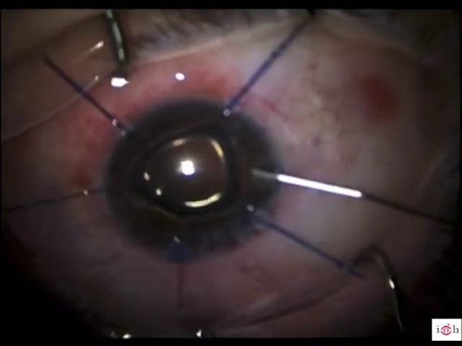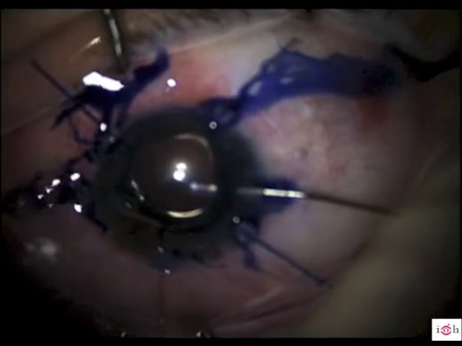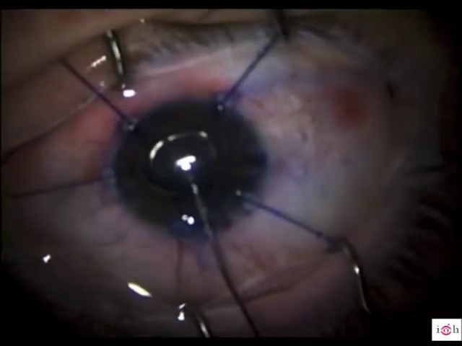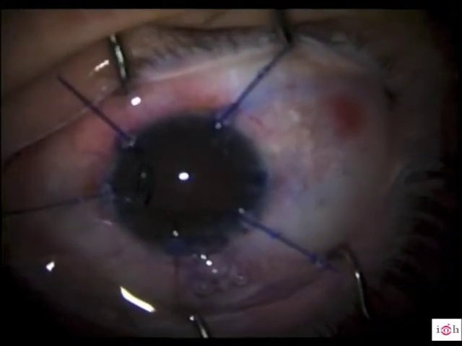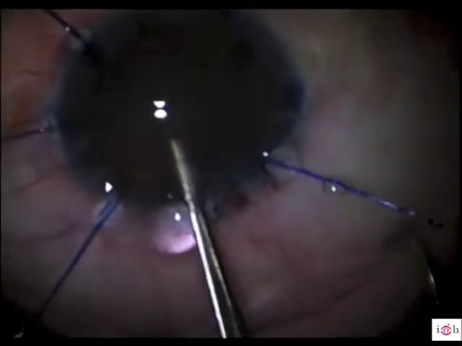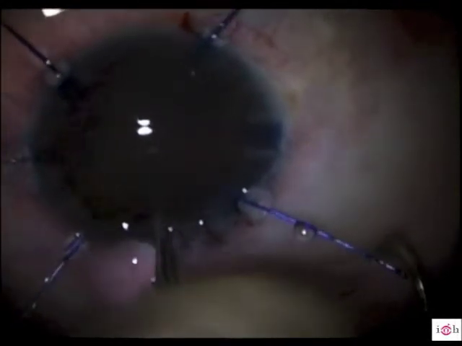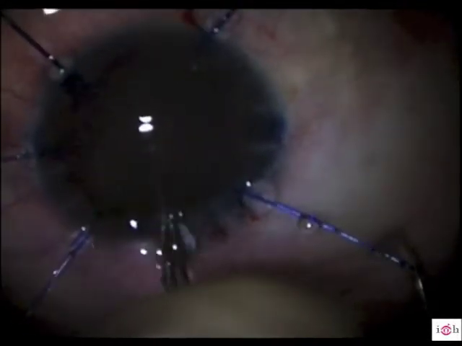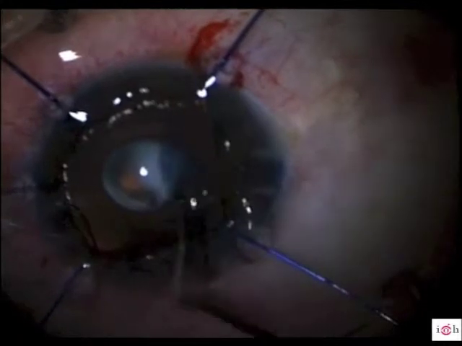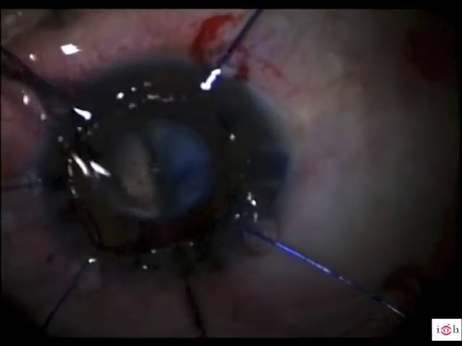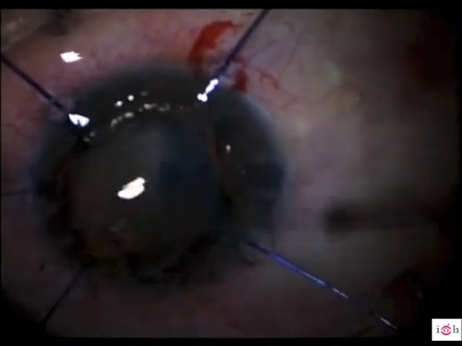Then we injected air and trypan blue for 1 minute to dye the anterior capsule. We injected viscoelastic and performed the capsulorhexis with forceps. Because of the great loss of corneal transparency, it was very difficult to continue with the surgery. We decided to remove the corneal epithelium and put visco on the cornea. This was the key to completing the capsulorhexis successfully.